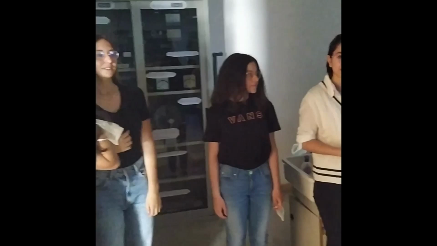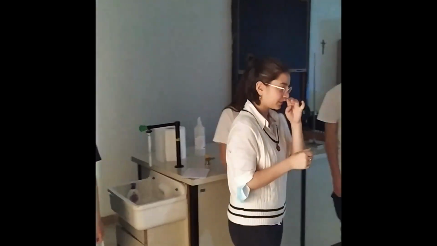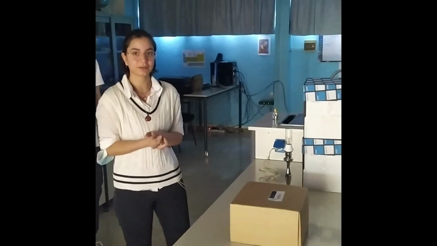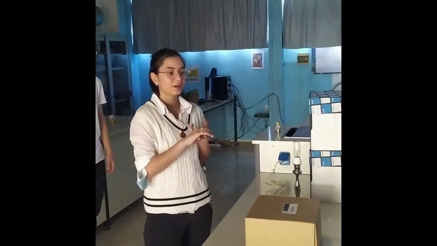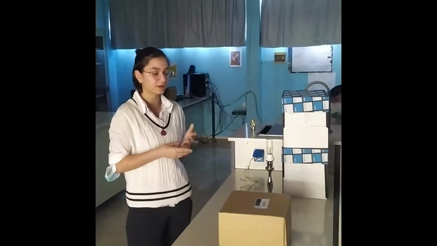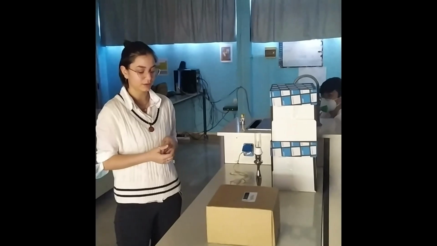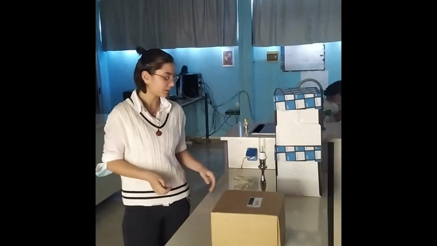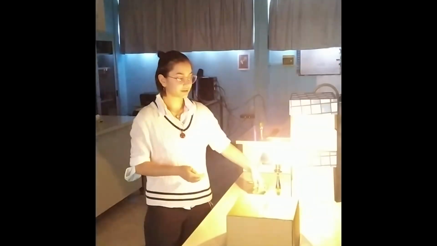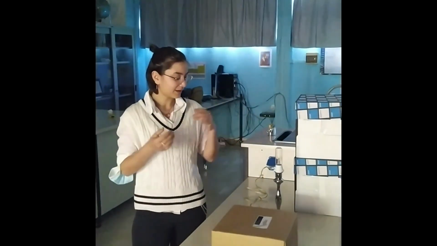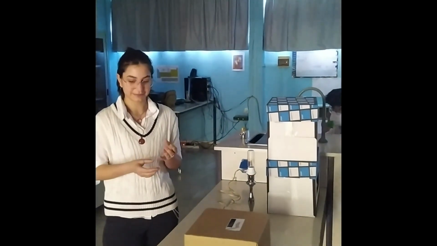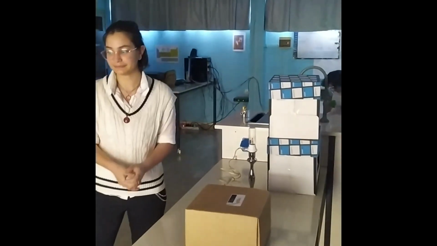The experimental setup consists of a pinhole camera, and if you want to make one, you need a paper box and a piece of translucent paper, like tracing or baking paper, a light source, like a lamp, and a dark environment.